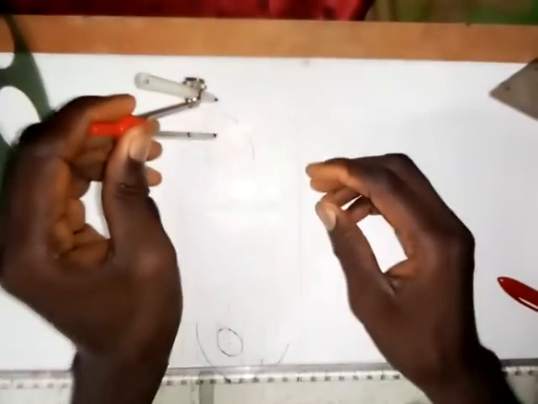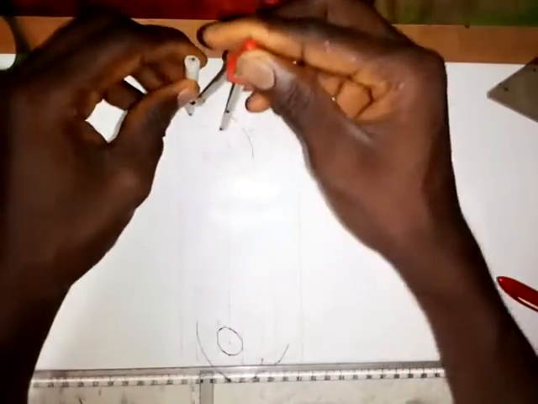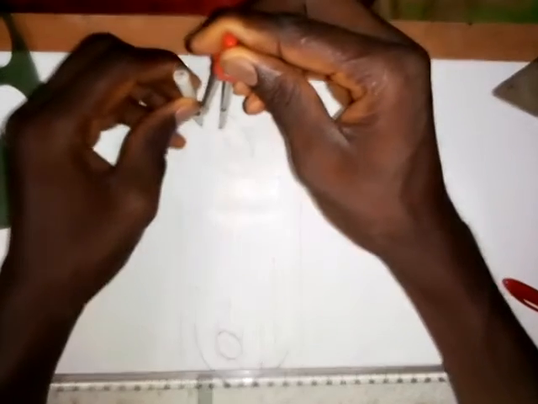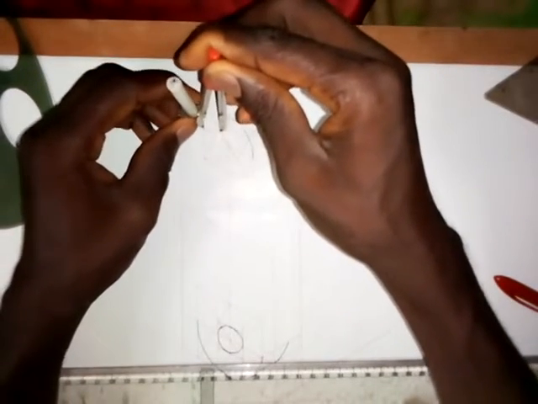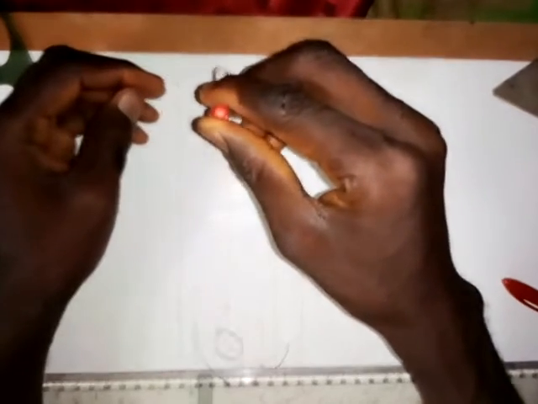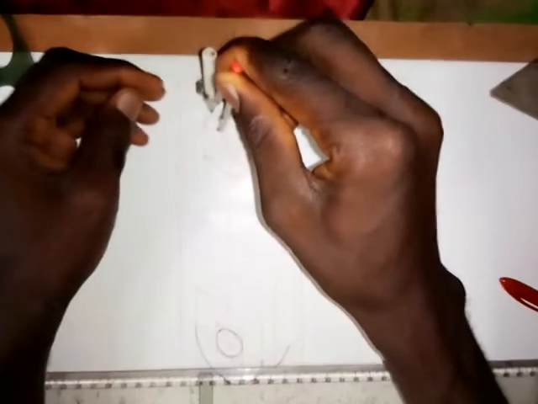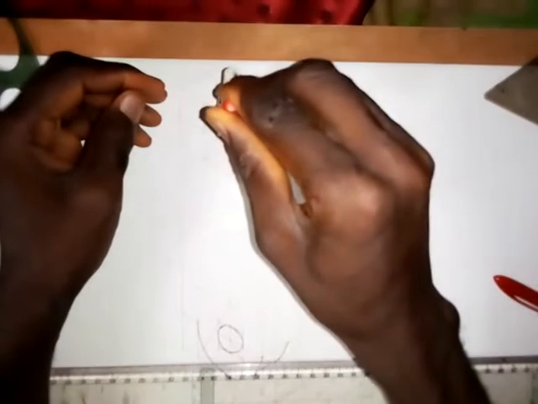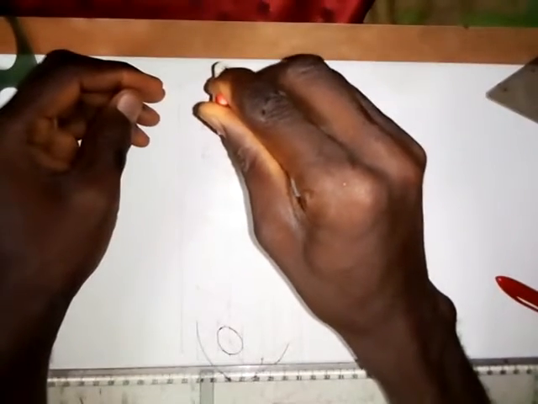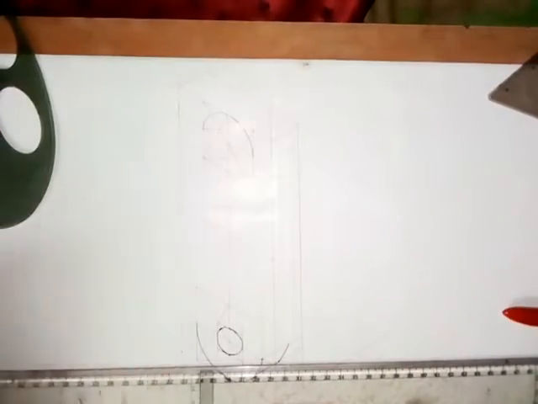So how can I get that? I just put the pinpoint on my compass here. So I will extend it to this point here. I extend it to this point, and I will test it. Okay, so I think it can go like this. So I just draw this. I believe you can see this.